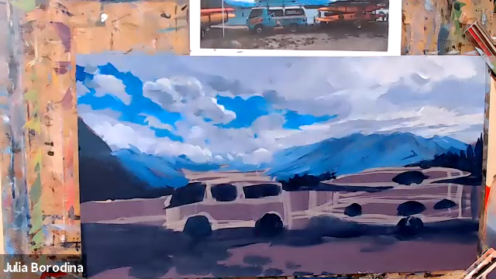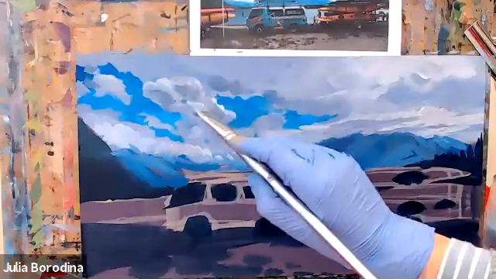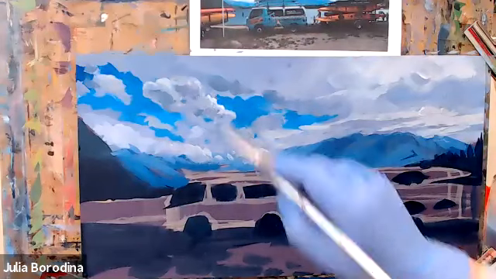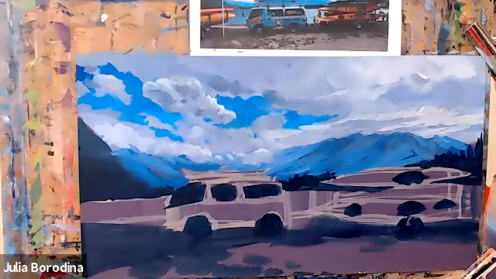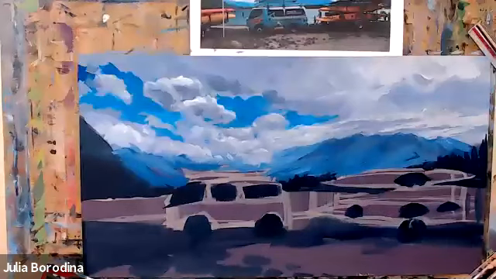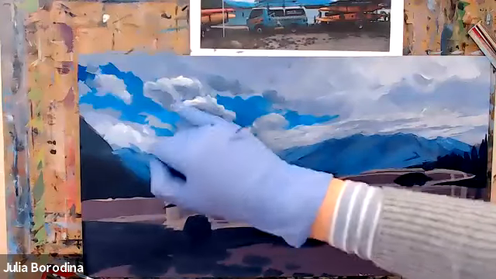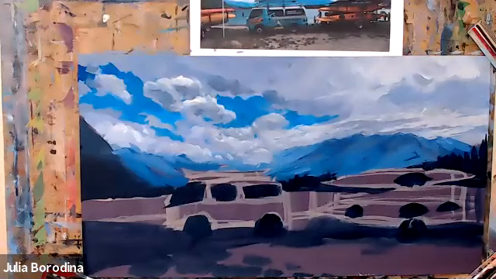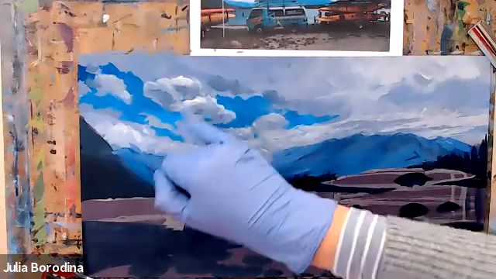Now, the foreground, I've got some beautiful sand, a kind of darker version of the sand, and a little bit of grass, loads of combinations of darker colors. Tiny bit of little whiter marks, and then just smudging them with a hint of water.